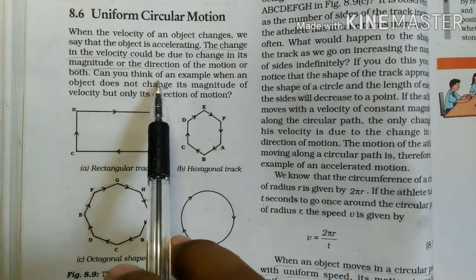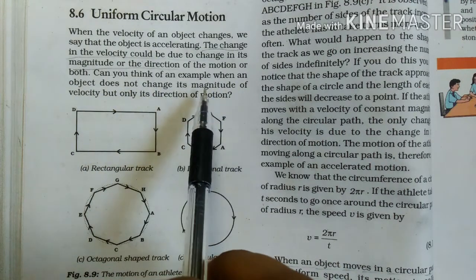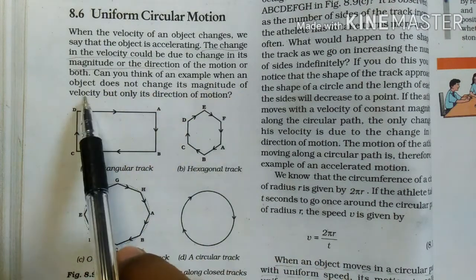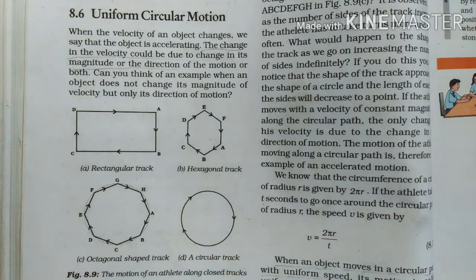Can you think of an example when an object does not change its magnitude of velocity but only its direction of motion? Now some examples are there below. First you see those examples.